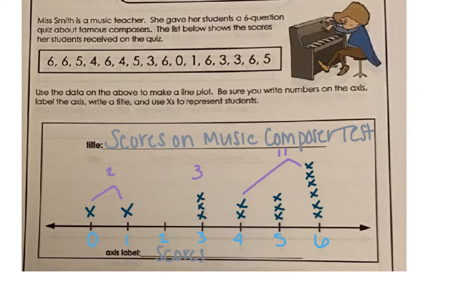And what score did the highest number of students receive? And the highest score that our students received was a 6, because that is the number that has the most X's above it.